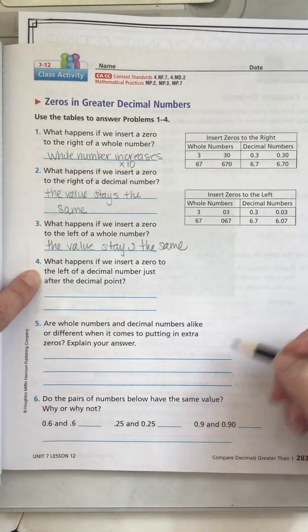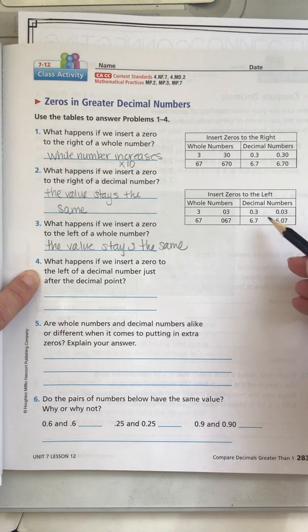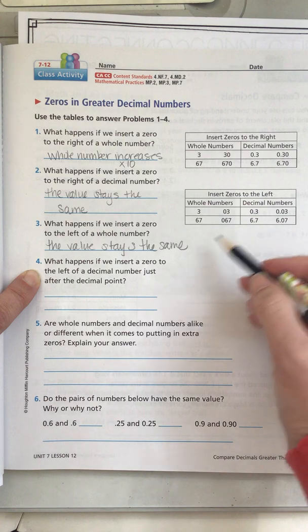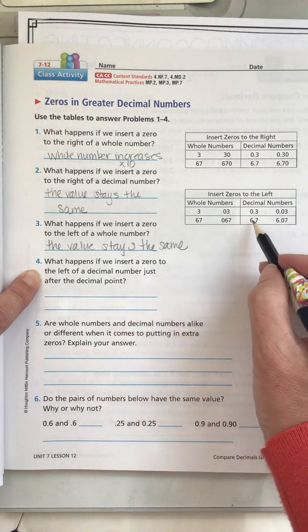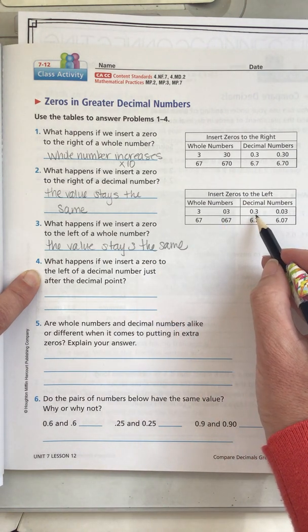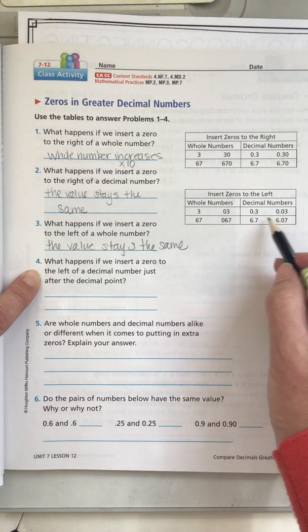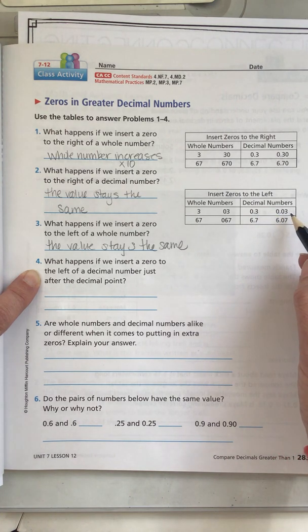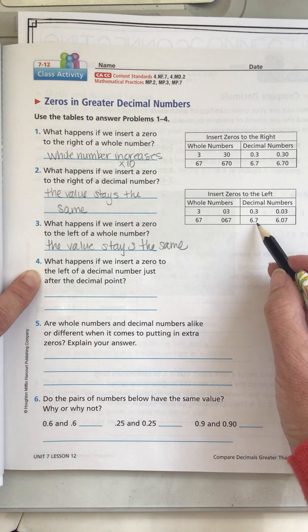And now let's look more closely at these decimals. What happens when we insert a 0 to the left of these decimals? So we're going to insert it just after the decimal point. Between the decimal point and the 3, we're going to insert a 0. This goes from 3/10 to 3/100. So this is like 3 dimes, and this is 3 pennies. So that's different, isn't it? And this is 6 7/10, or like $6.70.